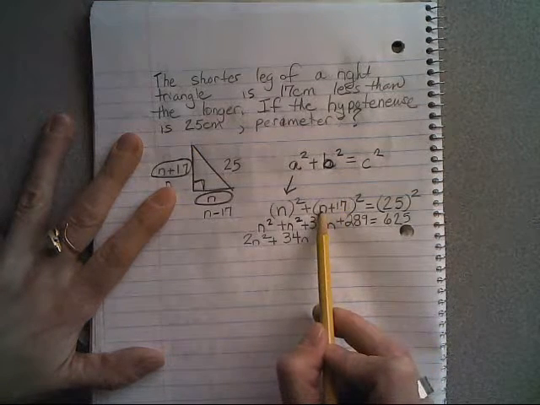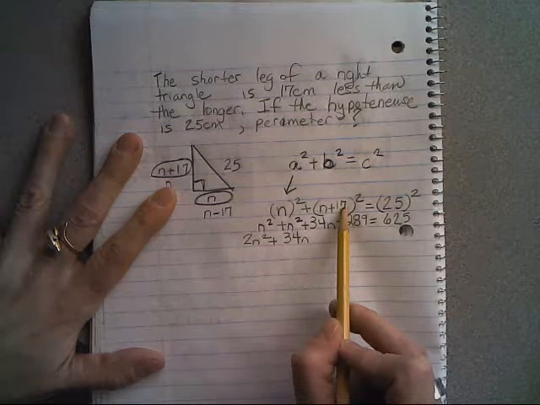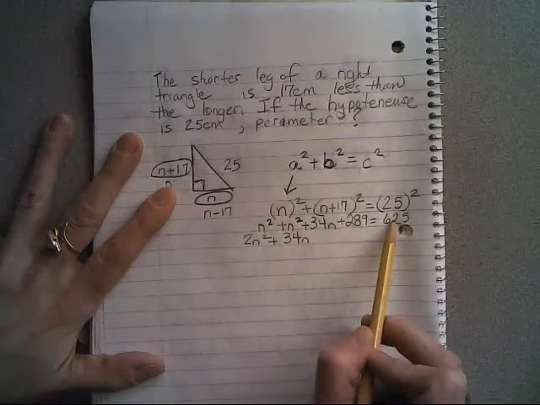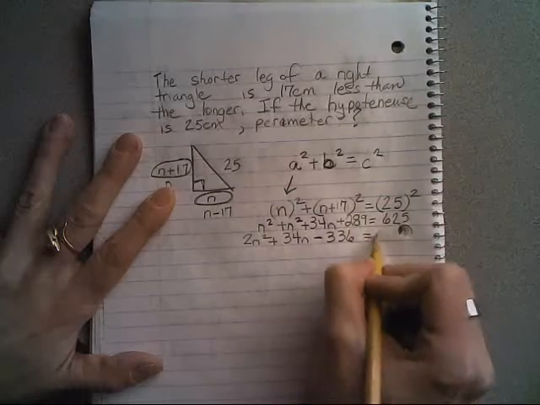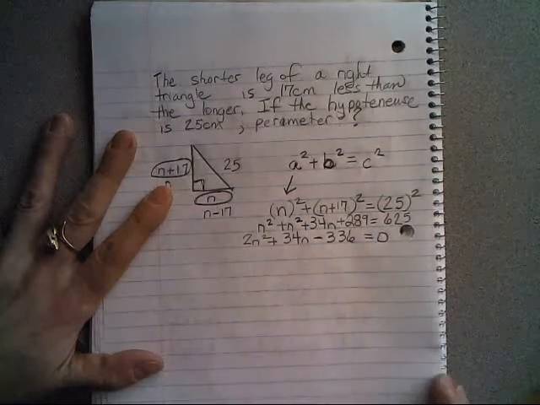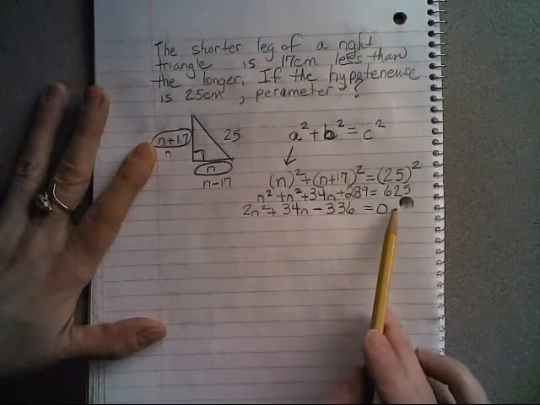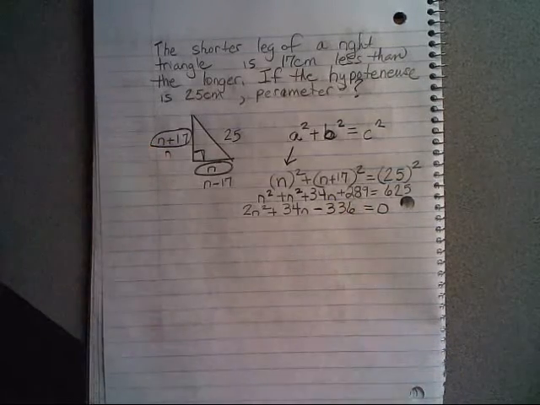A squared, twice the product of A and B gives you the middle piece, and then B squared. So you said the difference was what? 336. Minus 336. And that's 289. So I subtracted over the 625, and that gave us that, right?